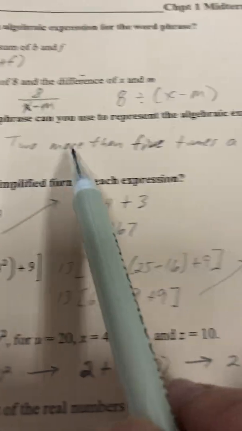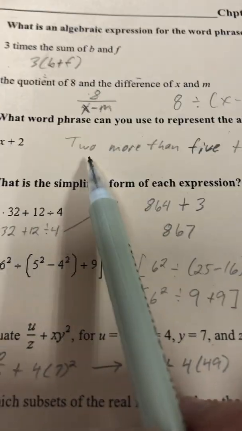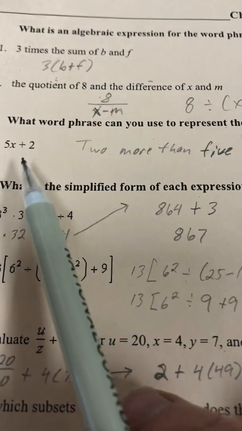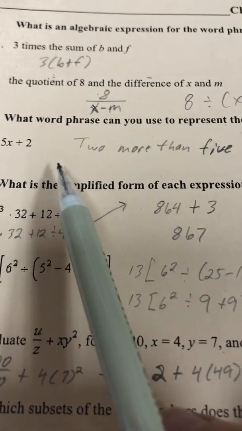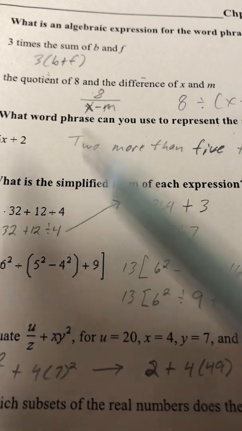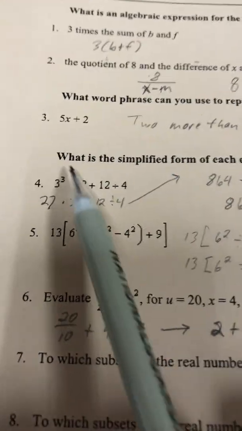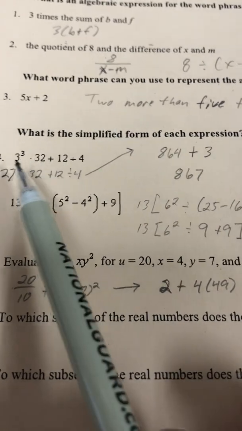You could say 2 more than 5 times x, or you could say 5 times x plus 2. That's about all of them that I can think of right now, but those would work.